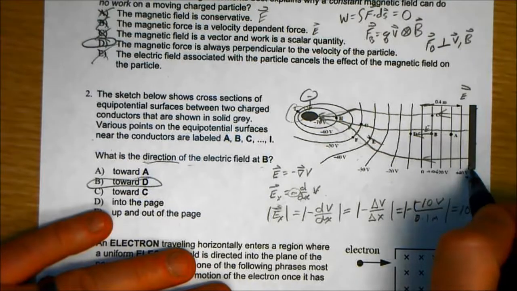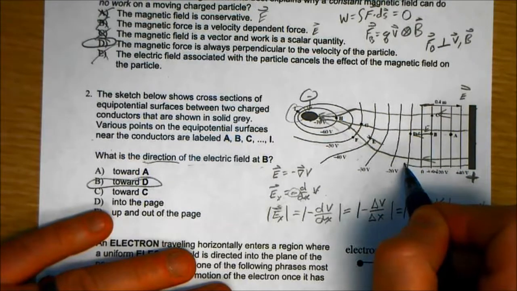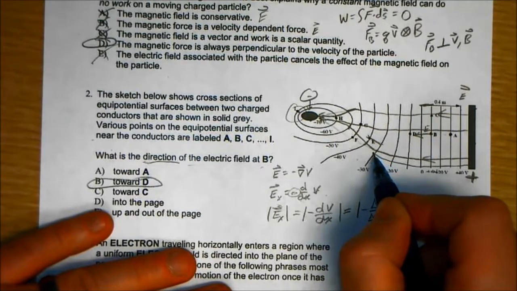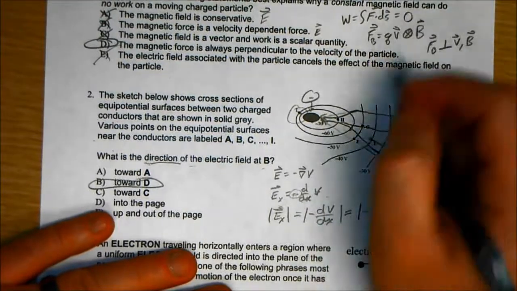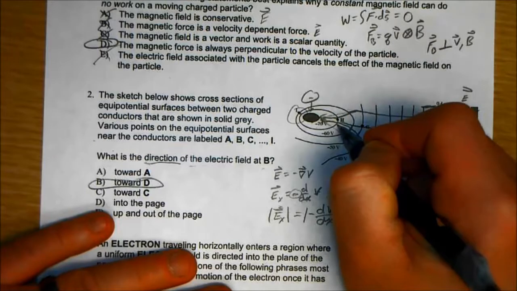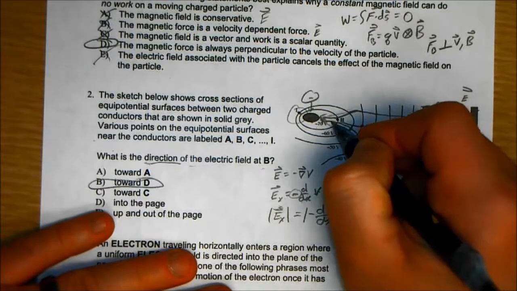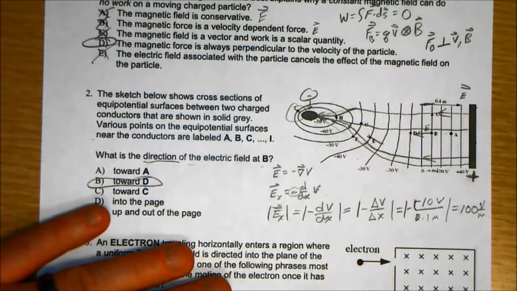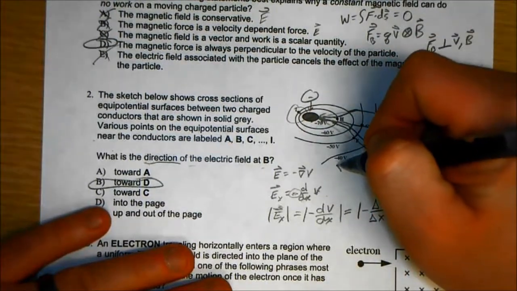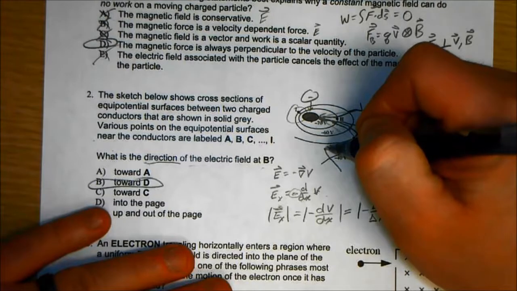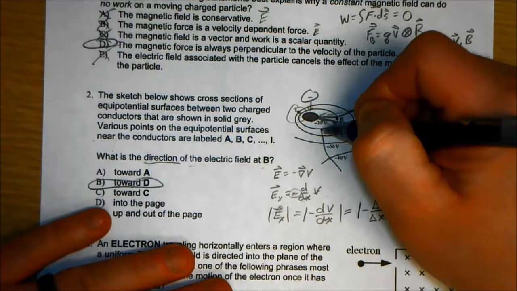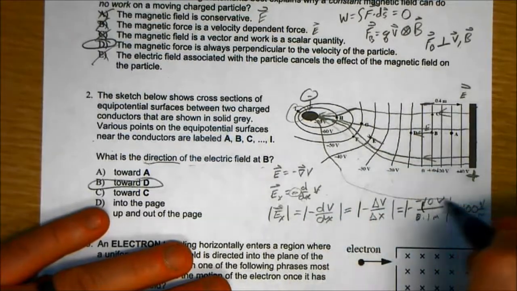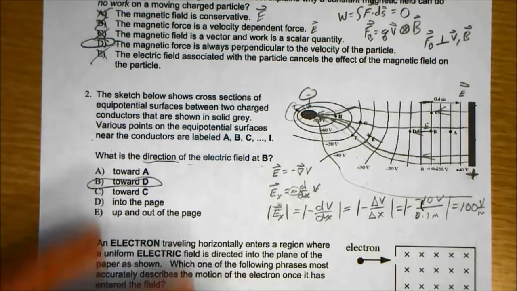If I want to go way down here, I can say right here it starts to curve up. And right here it starts to curve back. Here the field is going to be something like this. And that would continue on in this direction.